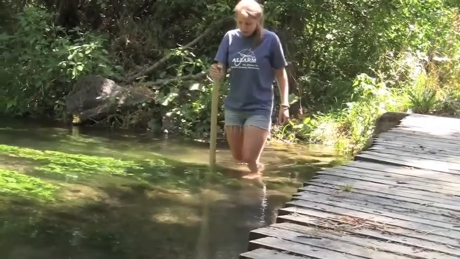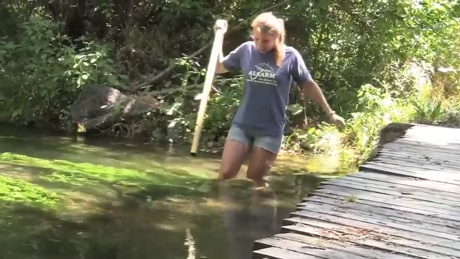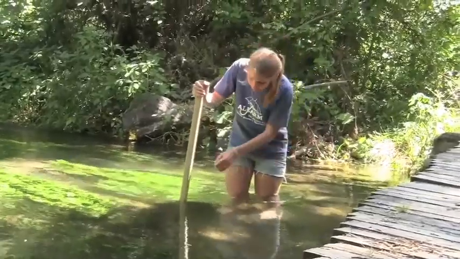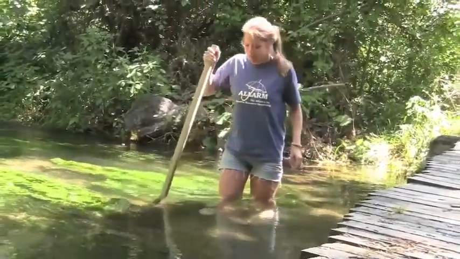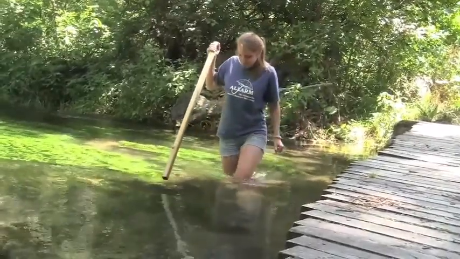The first time you go out, it'll take a bit longer because you need to find a spot that you can come back to that closely represents the average depth of the stream. We do this by taking depth measurements every foot across the stream and averaging the results. Then find a place that seems to match this depth that you can come back to each week.